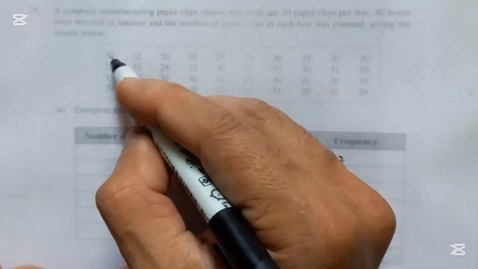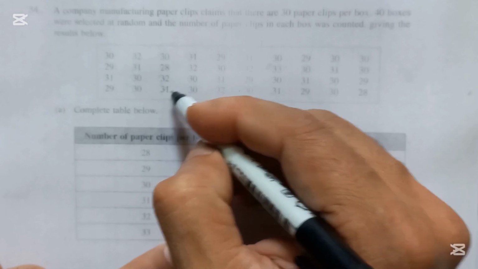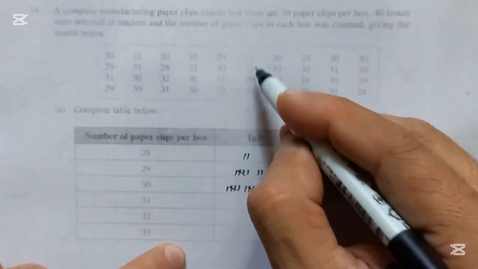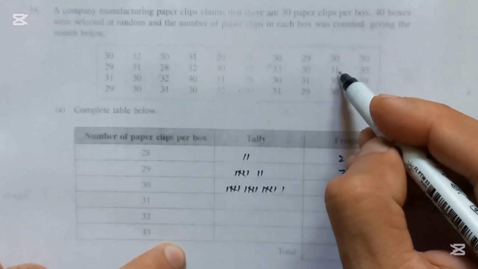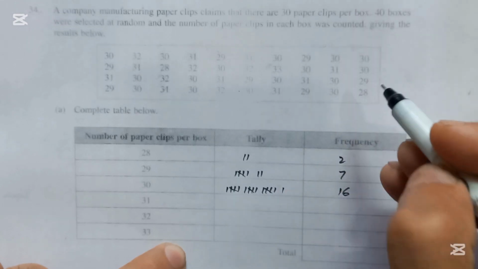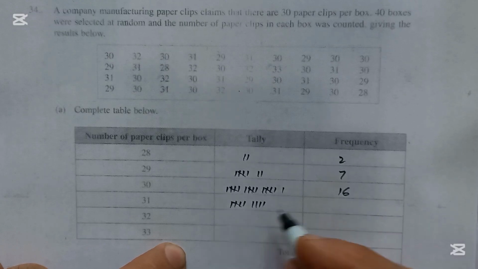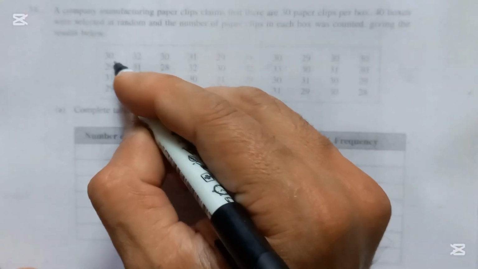Then 31. So 1, 2, 3, 4, 5, 6, 7, 8, 9. So 9 is the tally, and this is the frequency. Then 32.